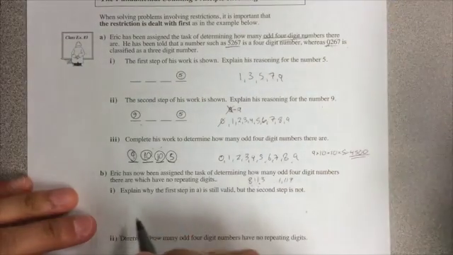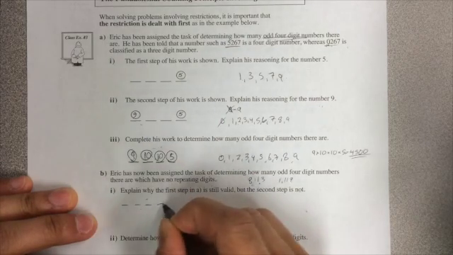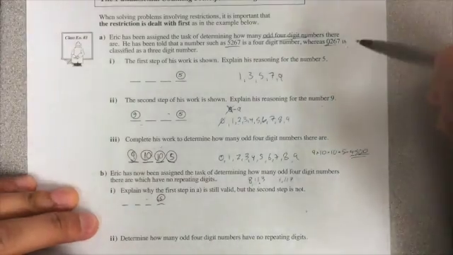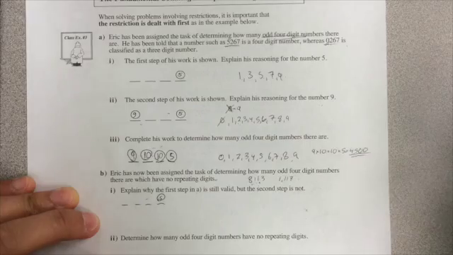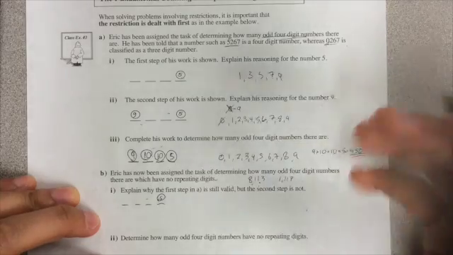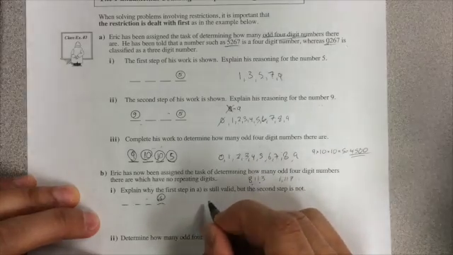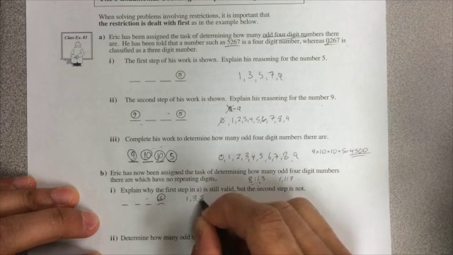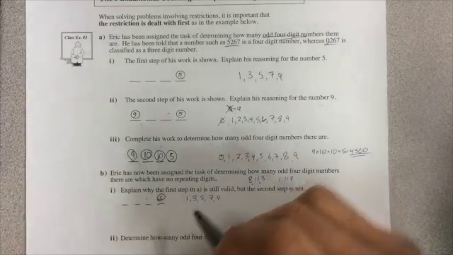So explain why the first step in A is still valid. So in the first step in A, we had something like this, and in the second step, we can't use. So the last step, there are still 5 possibilities. Now we always want to start by dealing with the restriction, so it has to be odd. So if it has to be odd, then obviously we can't end with an even number, so we can't end with 2, 4, 6, 8. And so there's still only 5 possibilities for the last number. Right? We still have 1, 3, 5, 7, and 9. So we still only have 5 choices for our last number.